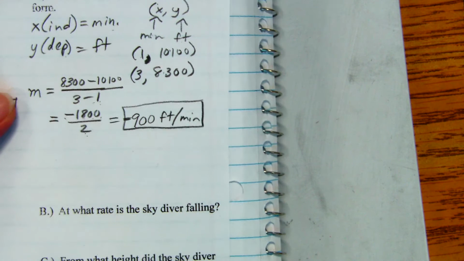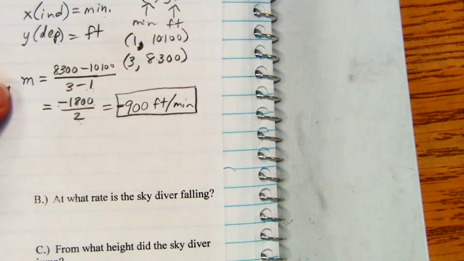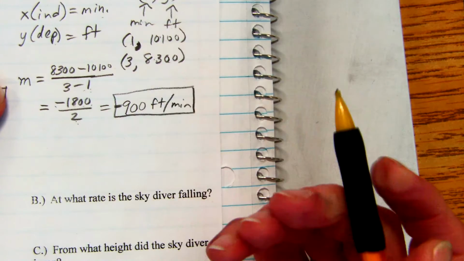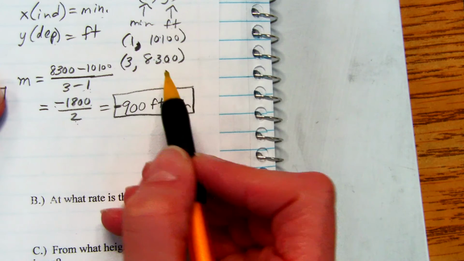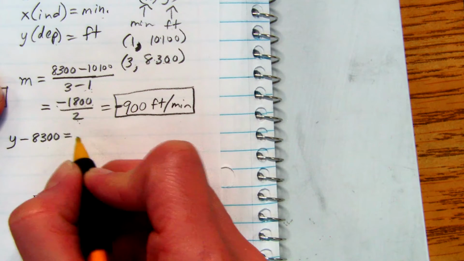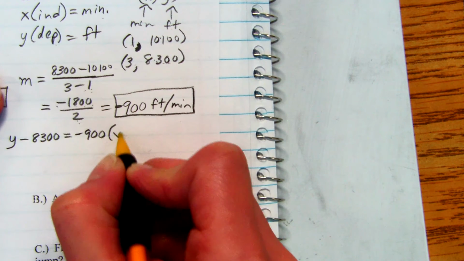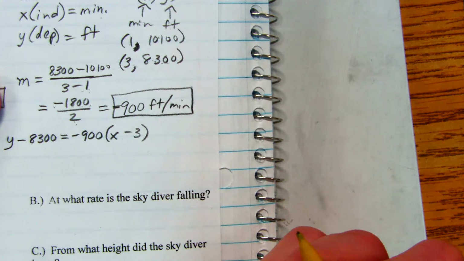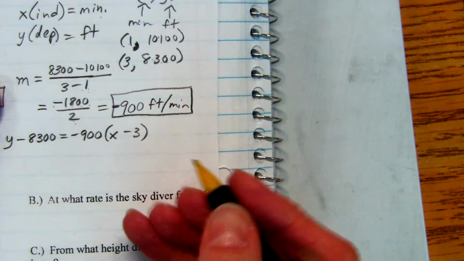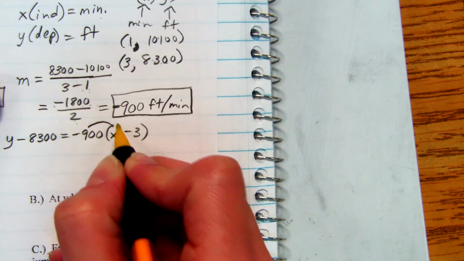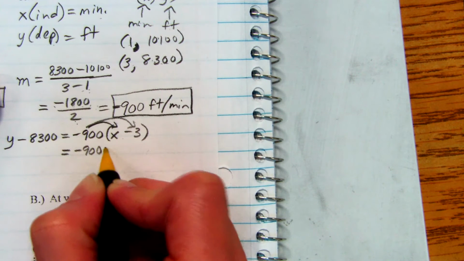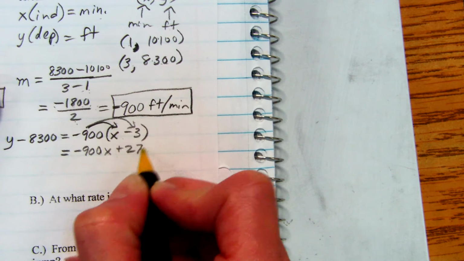So now we're one step closer to writing the equation, and we can use that y minus point slope equation. Do you guys want to use the first point or the second point? The second one? It doesn't matter. We can use the second one. So we'll do y minus 8,300 equals negative 900 times x minus 3. And we just do what we've been doing. We're writing the equation. Okay, so we're going to distribute the negative 900 out. And so we're going to get negative 900x plus 2,700.